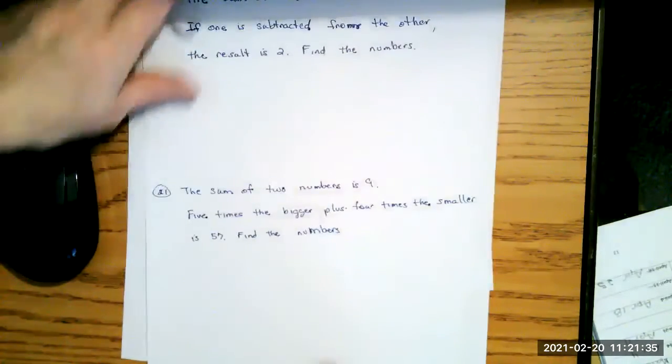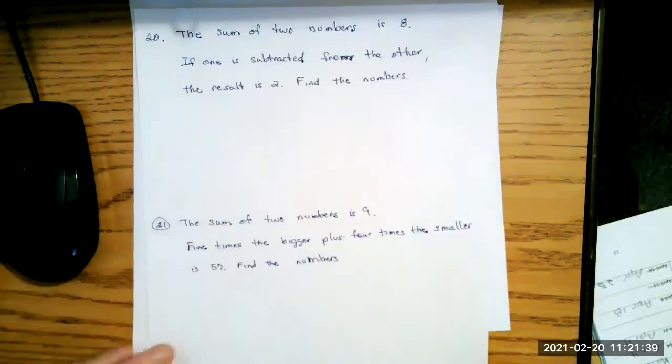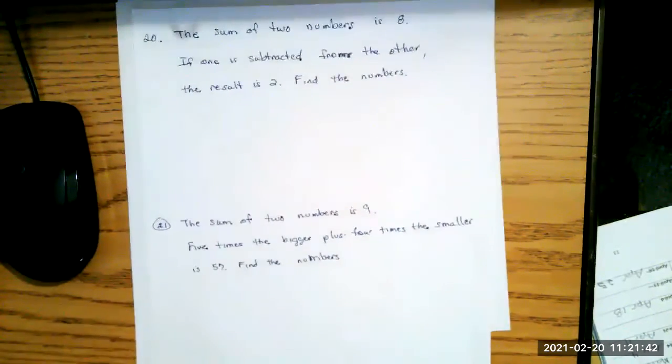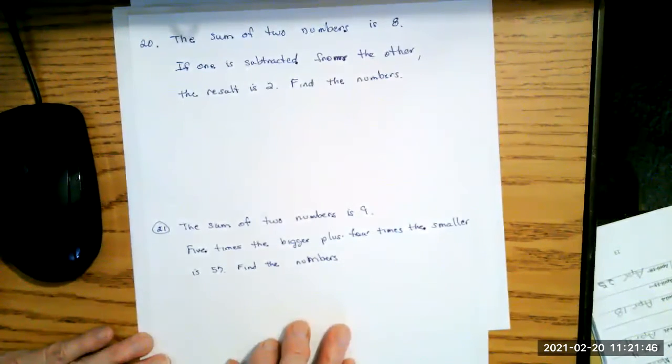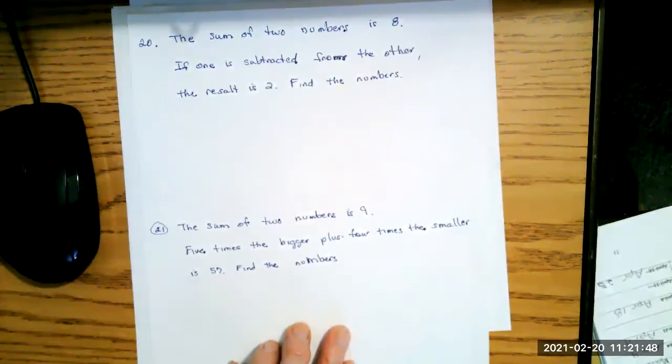Okay, number 20. Number 20 says the sum of two numbers is 8. If one is subtracted from the other, the result is 2. Find the numbers. The sum of two numbers.